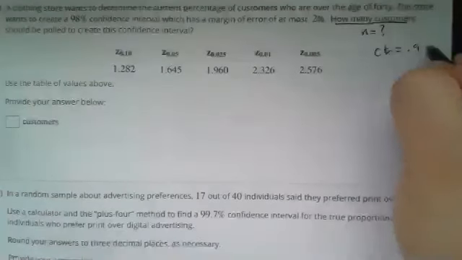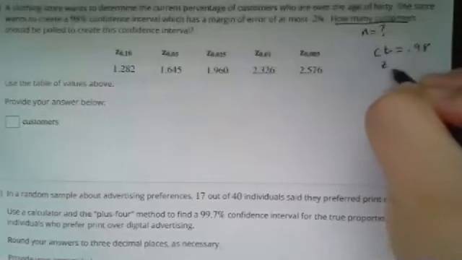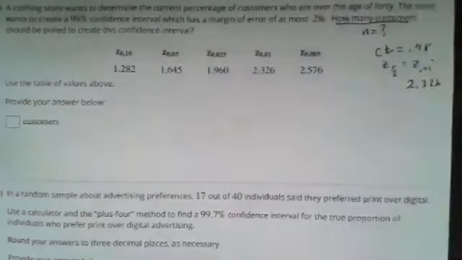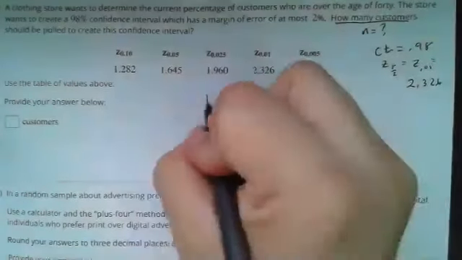We have the confidence level, which is 98%, so the confidence level is 0.98, which means the z that you're using is z of alpha over 2. So that's z of 0.01, which is 2.326. Okay, what else do we know? We know the formula for n.